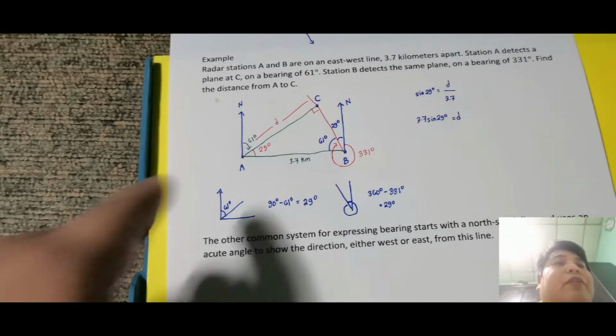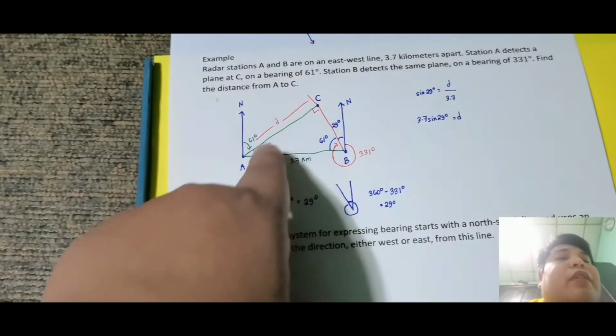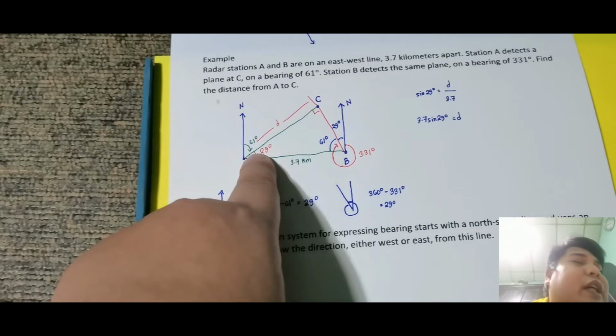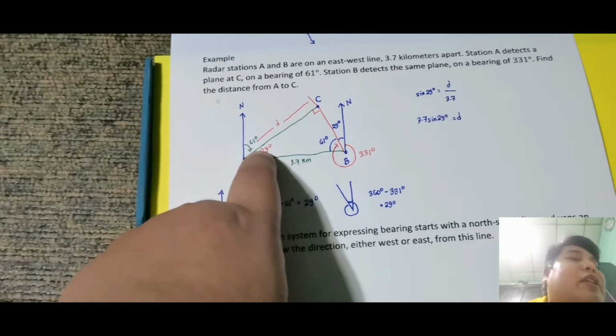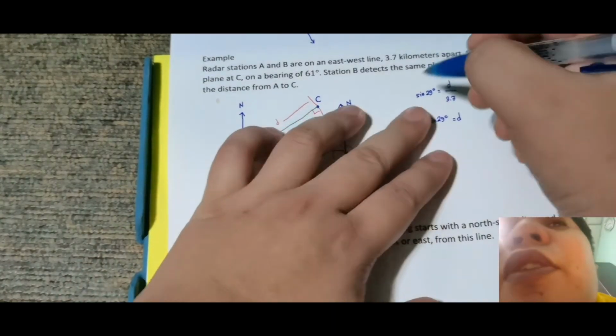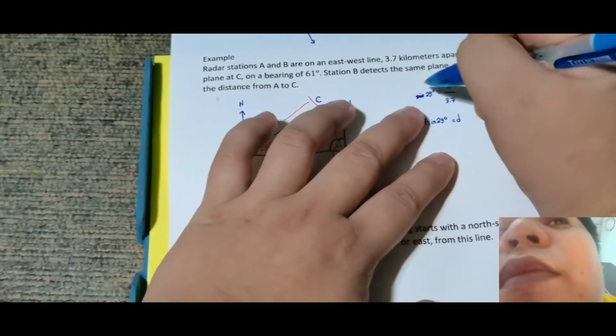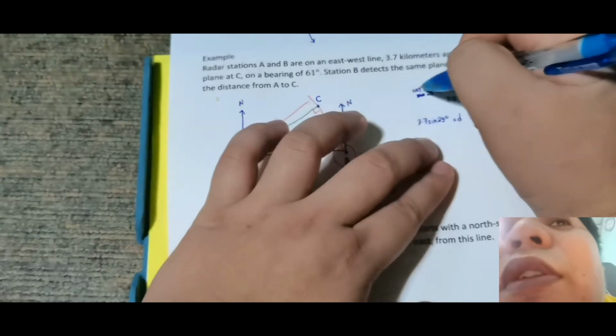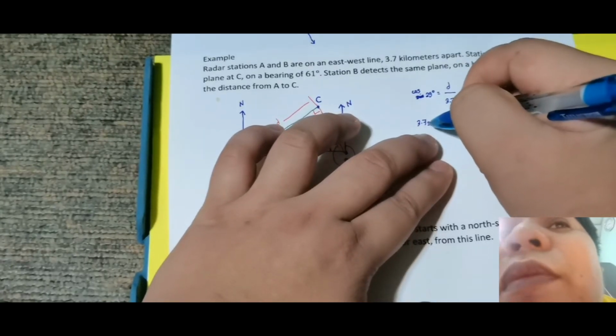Sorry. Ano pala, no? Mali ako nung gamit. Diba, ginamit ko is sine, that is cosine. Cosine is adjacent over hypotenuse. Mali si sir. So, this is cosine.